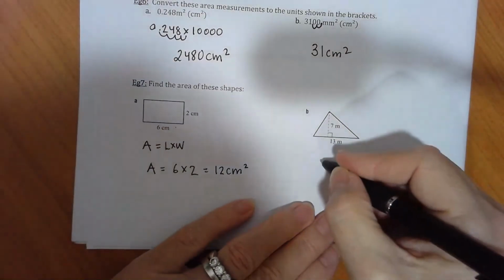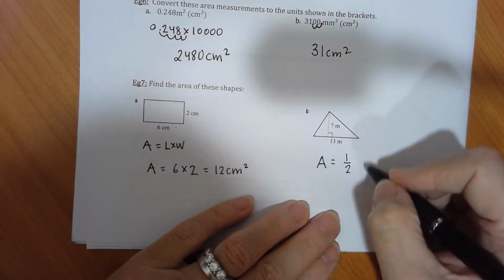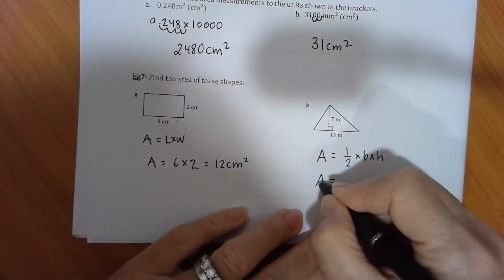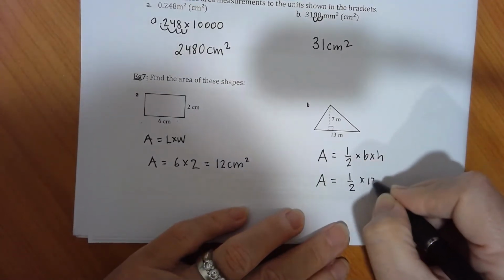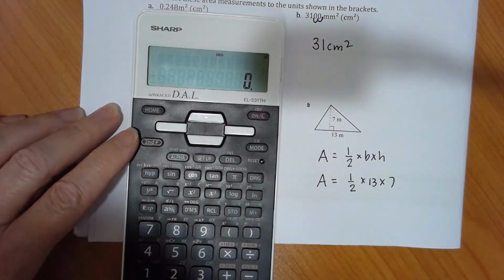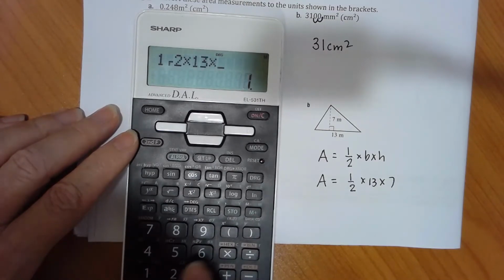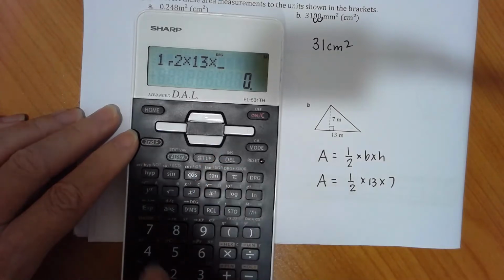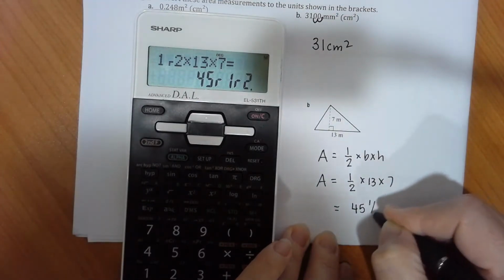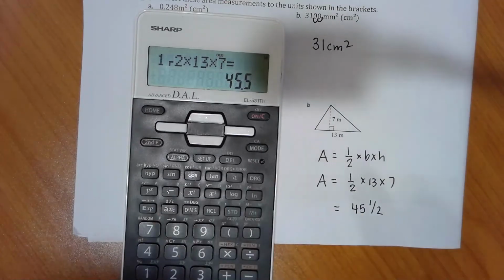Now, here's my formula. You must write the formula down. And the formula up there says 1/2 times base times height. So I'm going to put the area equals 1/2 times 13 times 7. And I might use my calculator for that one. Okay, I go 1/2 times 13 times 7. Oops, I just put the wrong thing. Can I go back? 7, yeah. And I get area equals 45 1/2. I like it. Okay, if you want it to be a decimal, you hit your ABC key, 45.5.